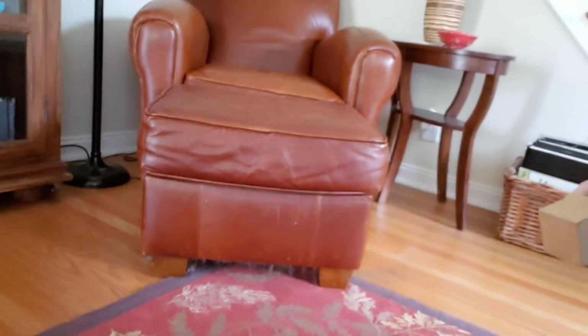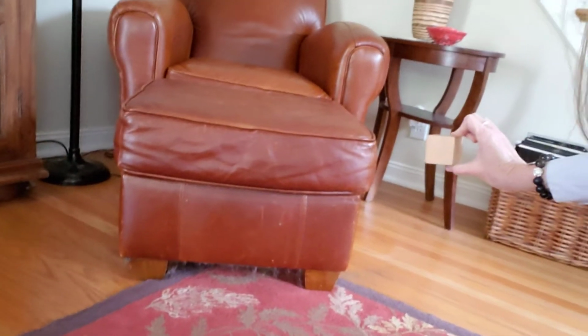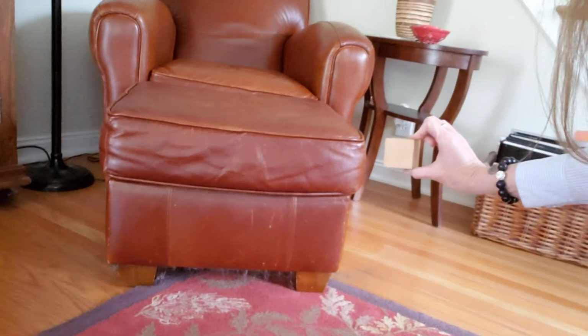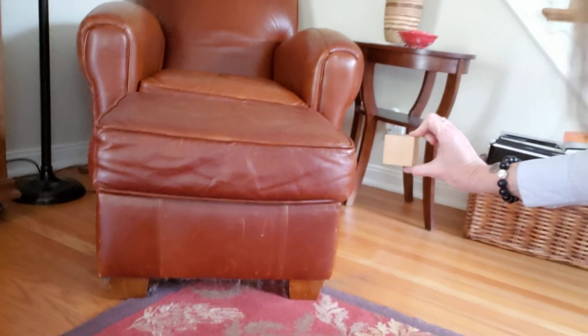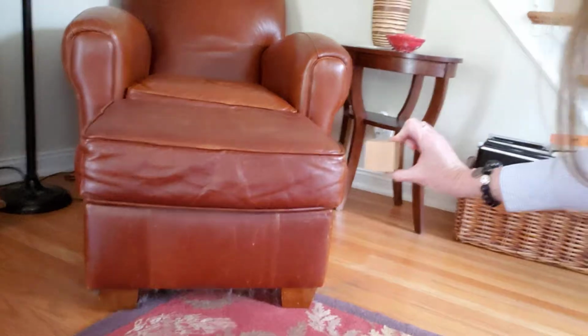All right, I'm going to take a look at a piece of furniture. Look at the stool that goes with our chair. Does that look like a cube? It looks like a giant cube to me. All right, so I found my two things in my house: one that's shaped like a sphere and one that's shaped like a cube.